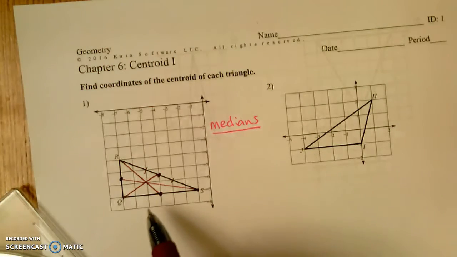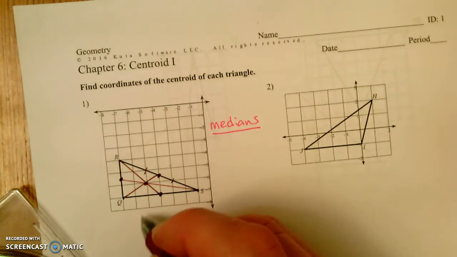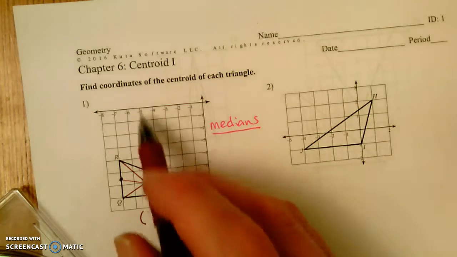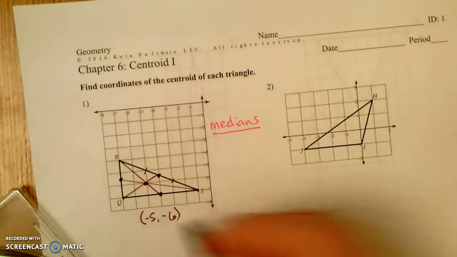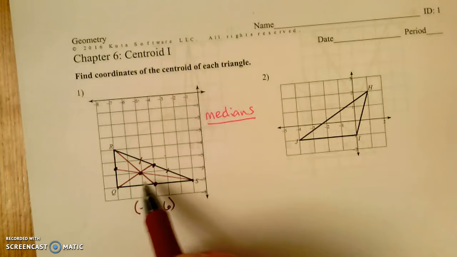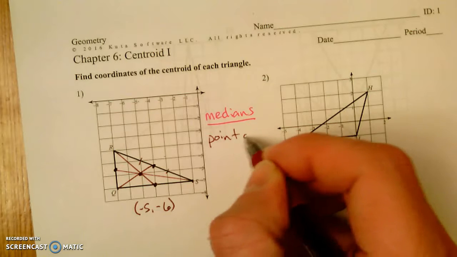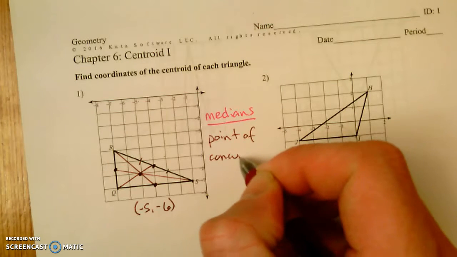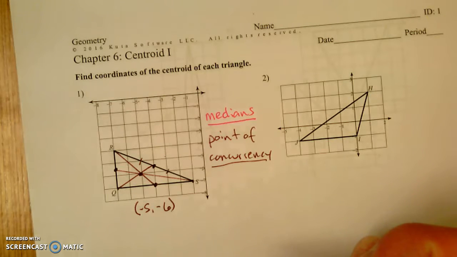And it looks like they all cross each other at this point right here, which is -5, -6. Okay. And that is the centroid of that triangle, the place where the 3 medians all intersect, what's called the point of concurrency. They all come together. All right, let's take a look at another one.